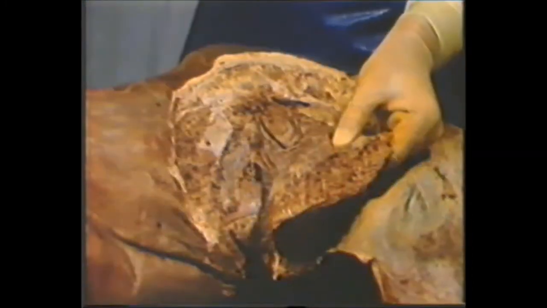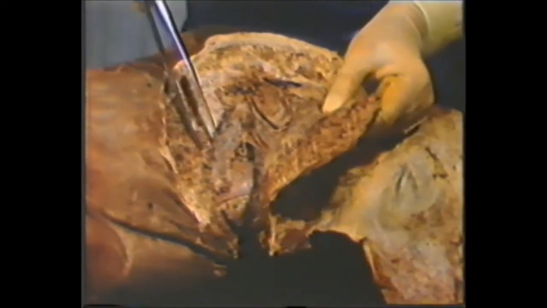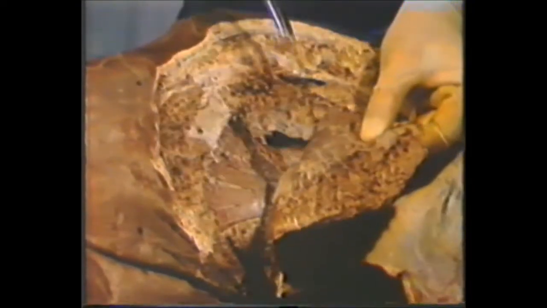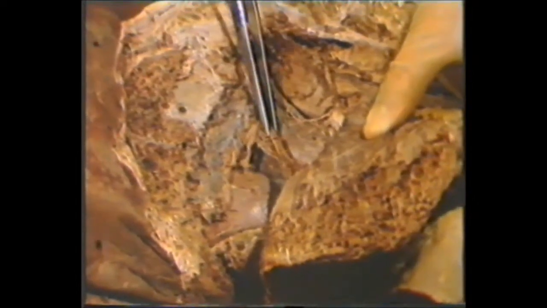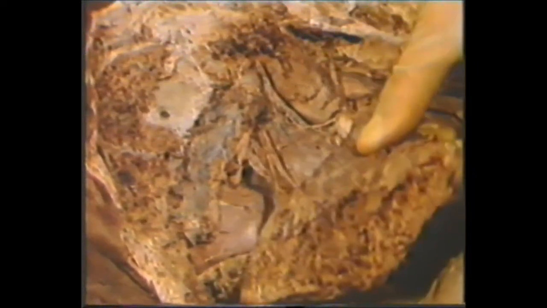To see the gluteus minimus, you must reflect the gluteus medius. Notice the superior gluteal nerve and deep branch of the superior gluteal artery as they run forwards between the gluteus medius and the minimus. The superior gluteal nerve supplies the gluteus medius, gluteus minimus, and tensor fasciae latae. Note that the inferior gluteal nerve supplies the gluteus maximus only.